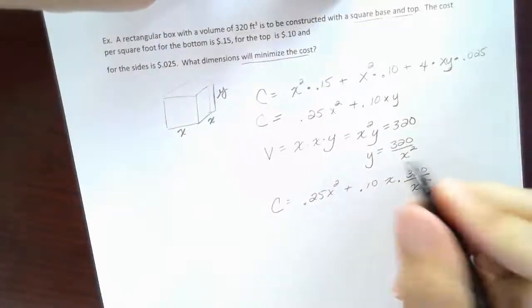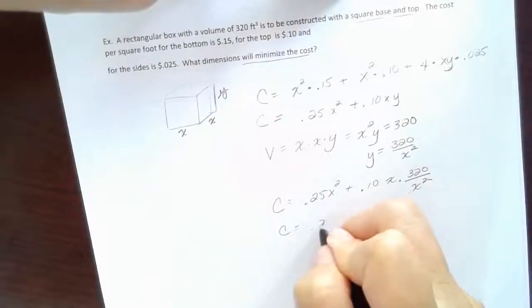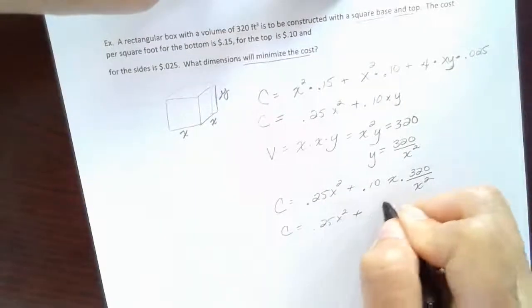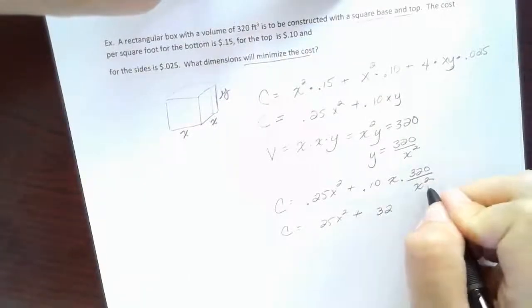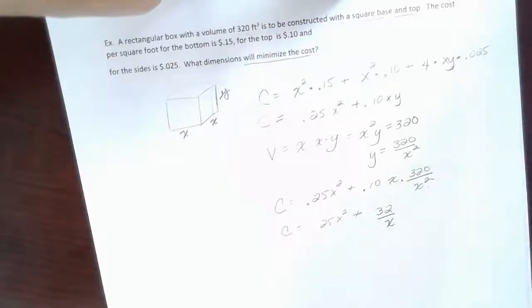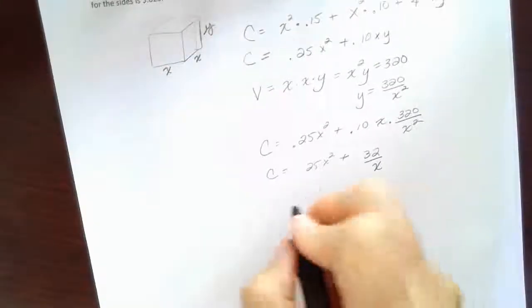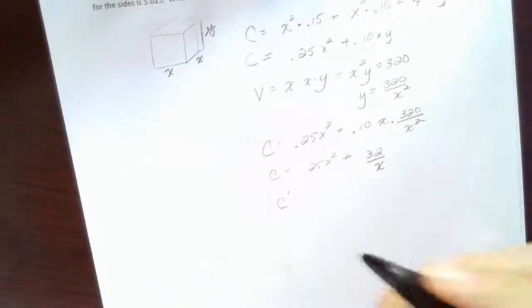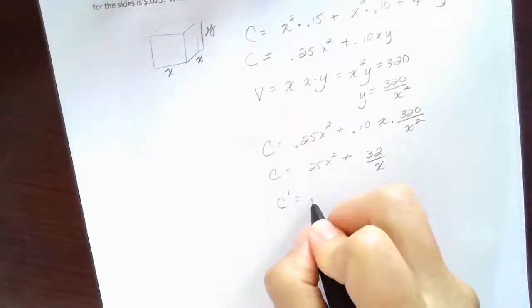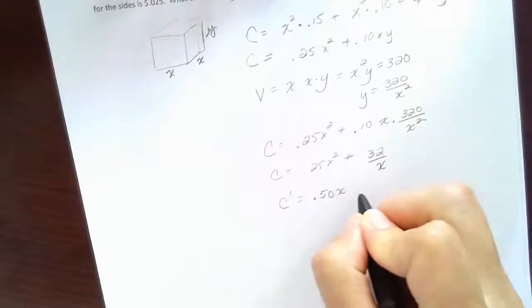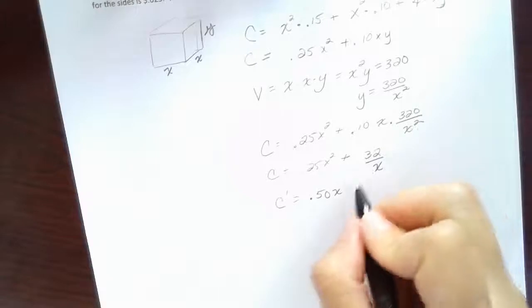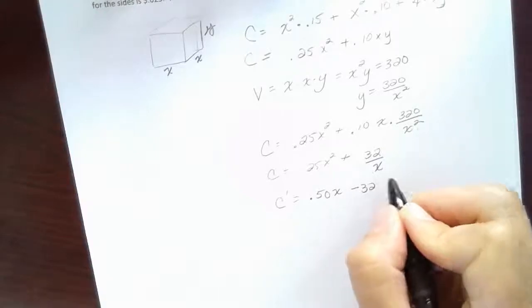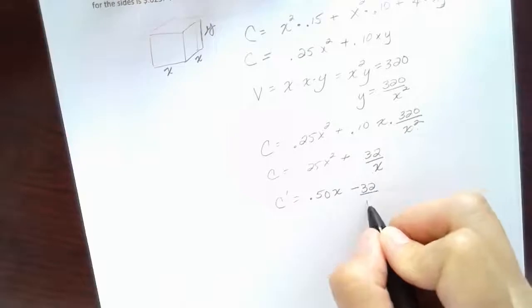Let's do a little simplifying in here. Cost will be equal to 0.25 X squared plus 0.10 times 320 will give me 32. This X will cancel with one of those, so 32 over X. Alright, then let's go ahead and do the first derivative, so we can do a first derivative test. C prime will be equal to 2 times 0.25 is 0.50 X. Again, think of this as 32 times X to the negative 1 power. So negative 1 times 32 is negative 32. And then the negative 1 minus 1 makes it negative 2, which sends the X back into the denominator as an X squared.